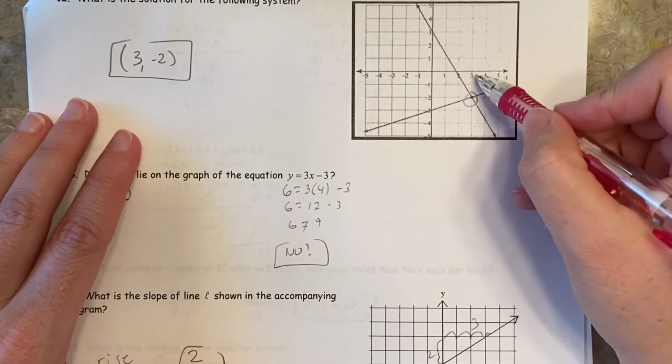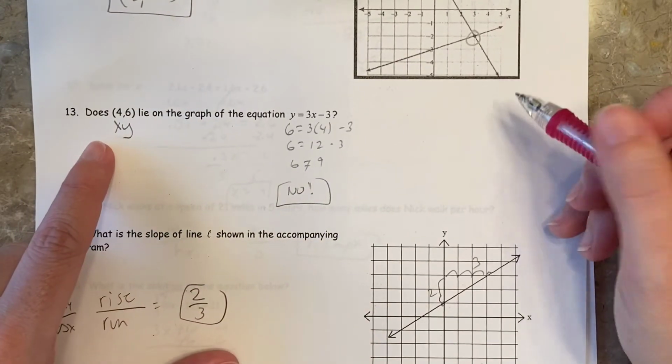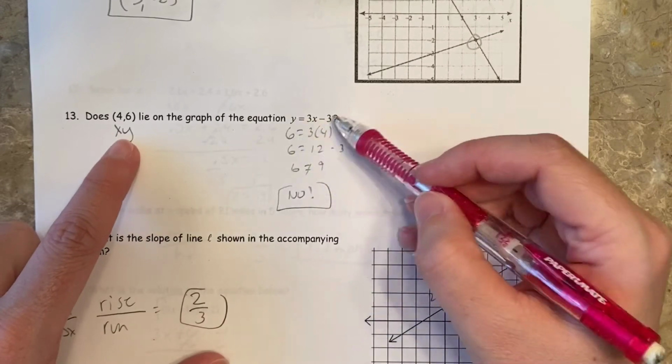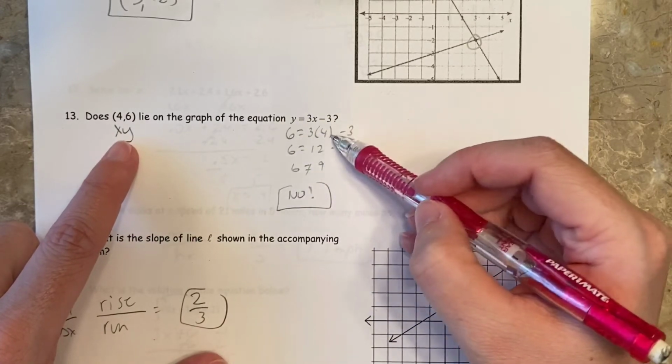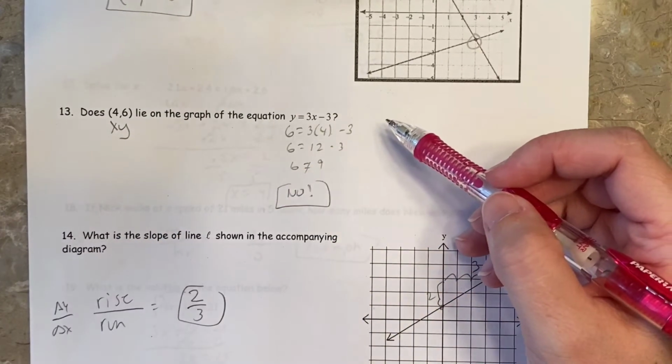Number 12, the solution for your systems is where the 2 lines intersect, so that's 3 and -2. Number 13 was kind of like a guess and check, I guess, but you're just taking that and you're plugging in. Y is 6, x is 4. Multiply, subtract, they are not equal, so this cannot be a point on that line.